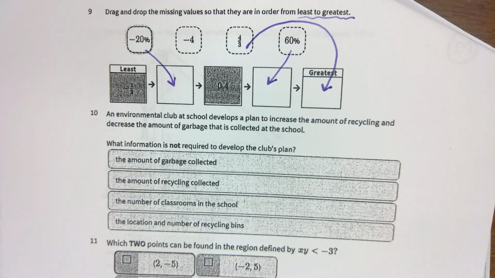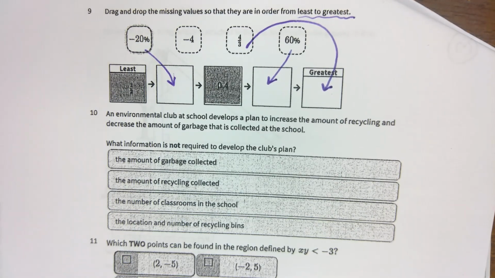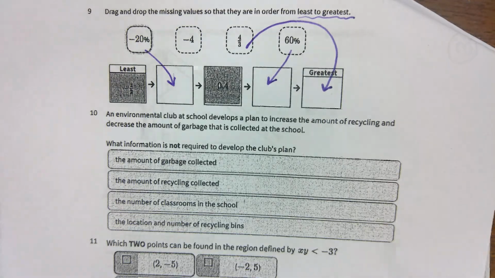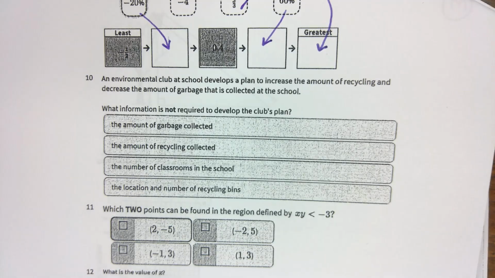Okay, so if you did these already, that's great. If you haven't, make sure you're copying this down. I am checking tomorrow. Okay. Oh, Andrew, do you have this package? Okay, here you go. Do you have a pencil?